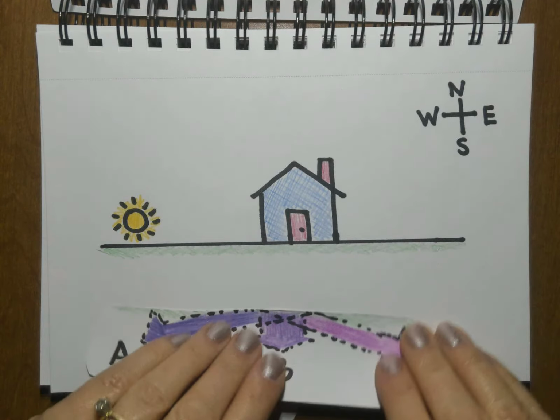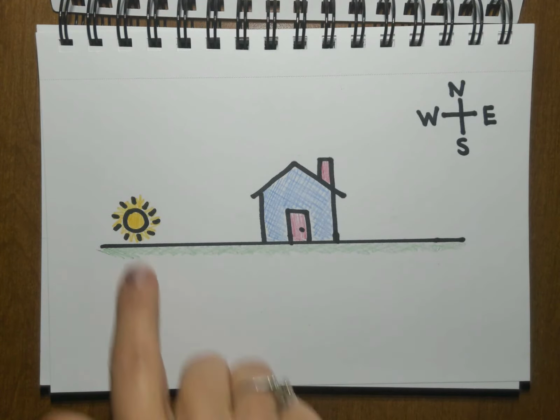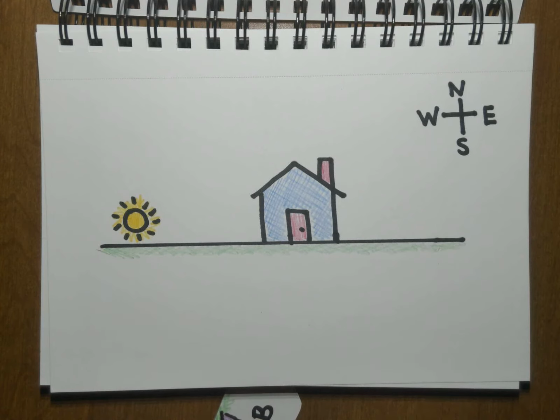But what time of day would that be? If the sun's in the west, is it AM or PM? That's PM. You're waning, you're tired, you're getting ready for bed. What time does the sun set? Somewhere between 6 and 8 p.m., depending on the time of year. Let's just go with 7 p.m.